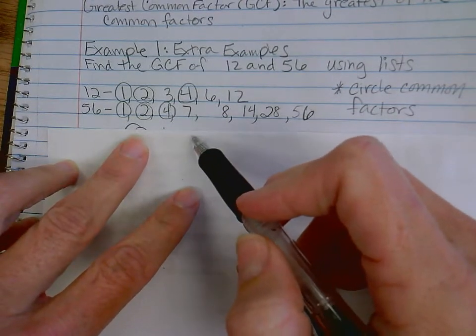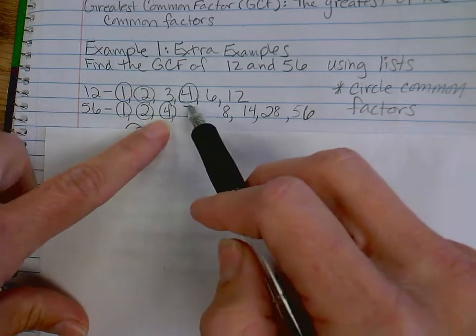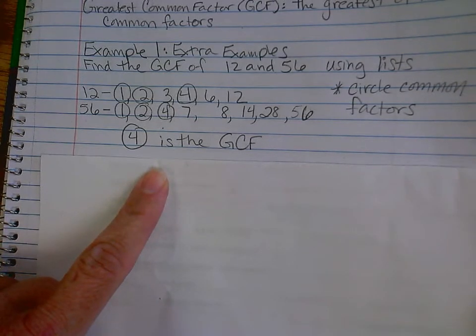After you make your list of all the factors, you're going to circle common factors. So 1, 2, and 4 are the numbers that are in common. So then I know that 4 is my greatest common factor.